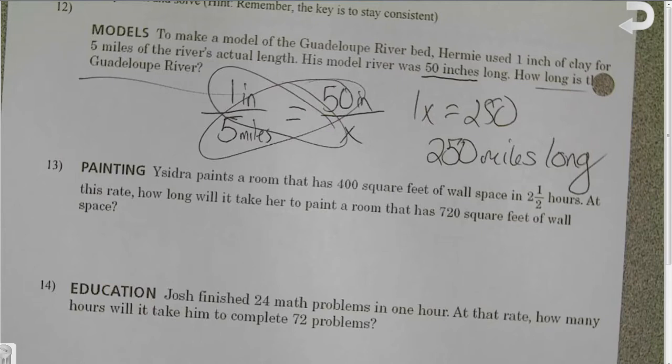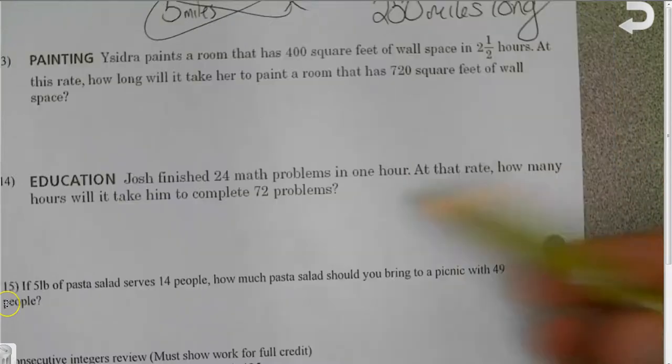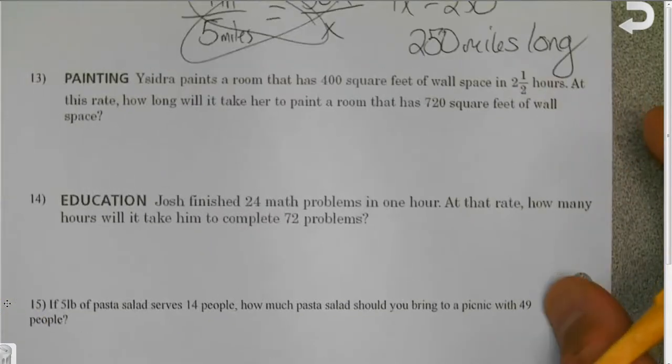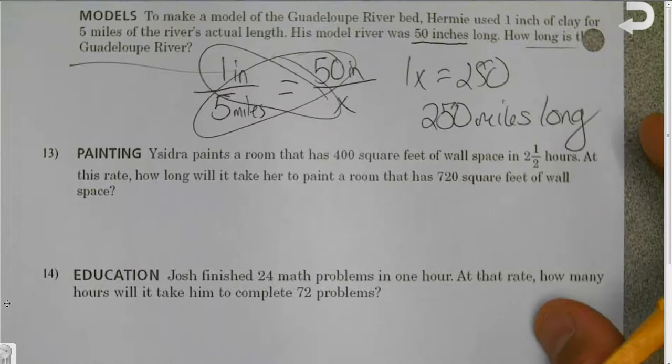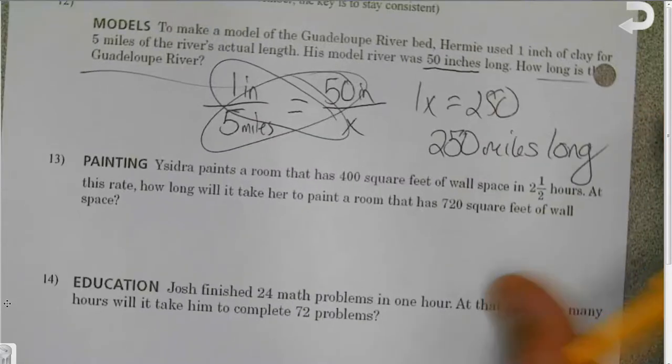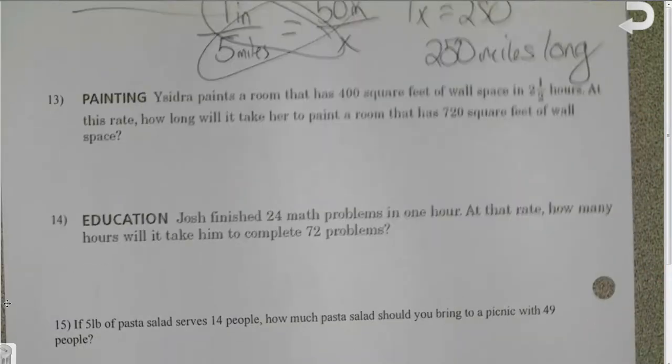While we're on that, you can do the same thing for 13, 14, and 15. Okay? Just make sure you set your proportions. We'll check those out tomorrow in class together, or today, depending on when you're watching the video.